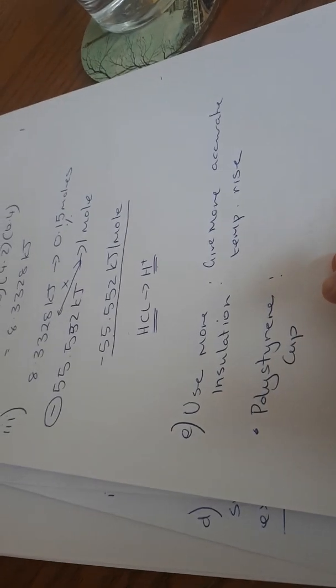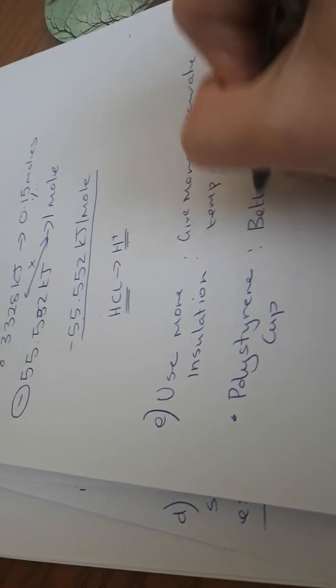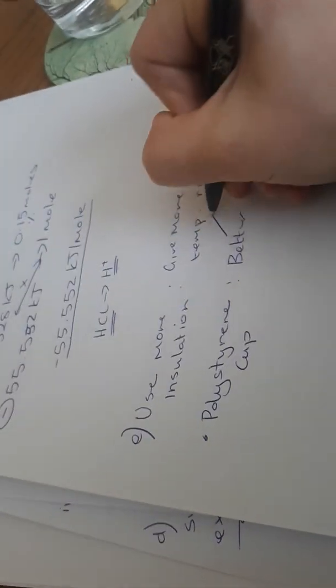The second thing here, and this is probably the biggest one, is that they told you to use a plastic cup. When we did this, we used a polystyrene cup, because it is a better insulator, and because it's a better insulator, it will give a more accurate heat rise.